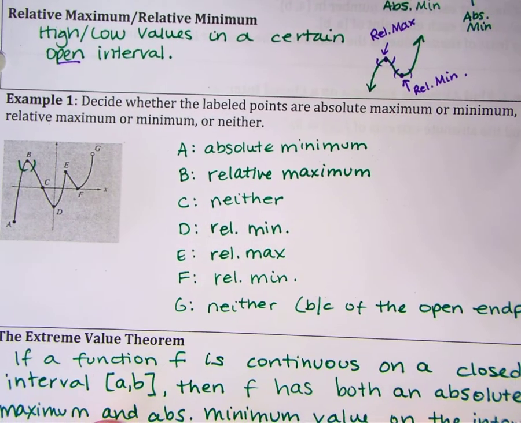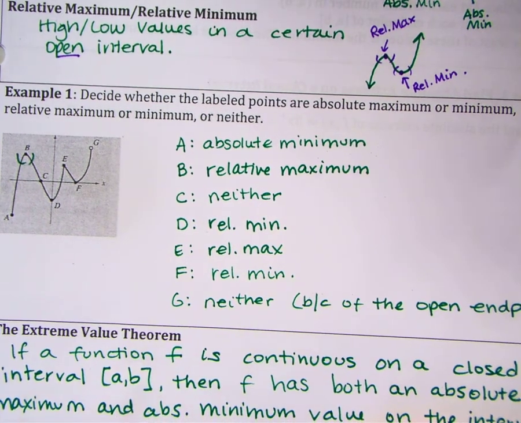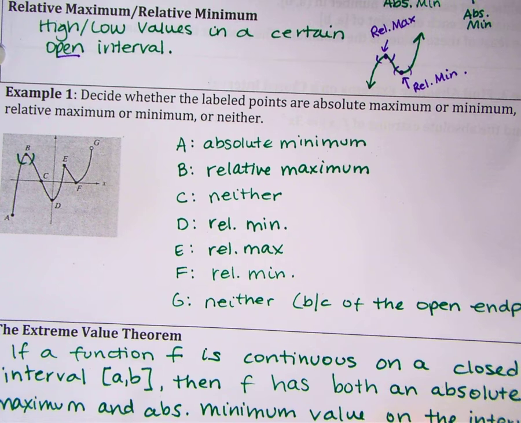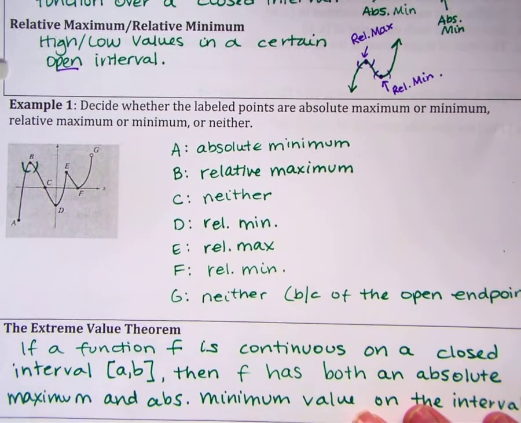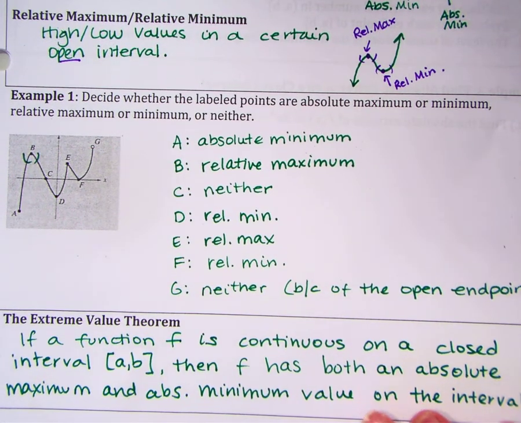It doesn't have a window around it, so you can't call it a relative maximum. It would only be neither. And that's because of your open endpoint.